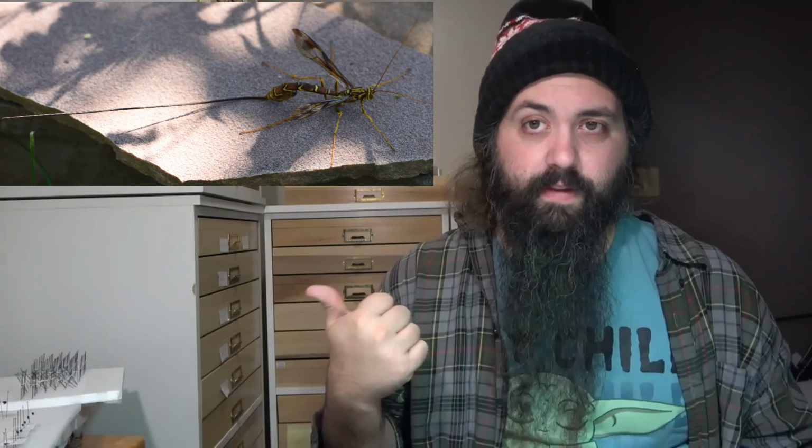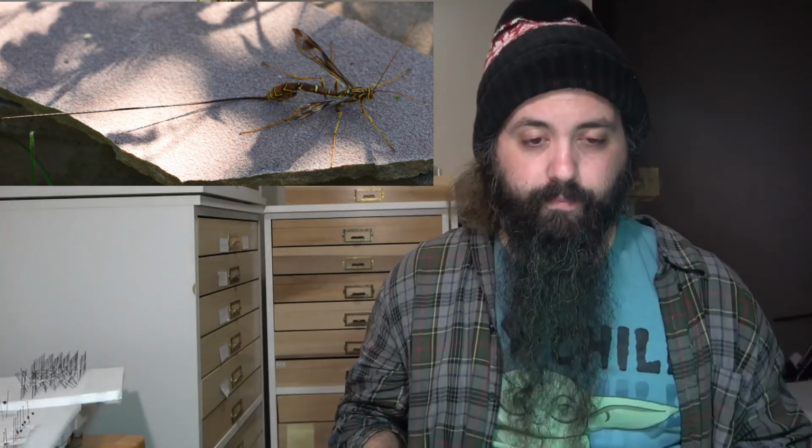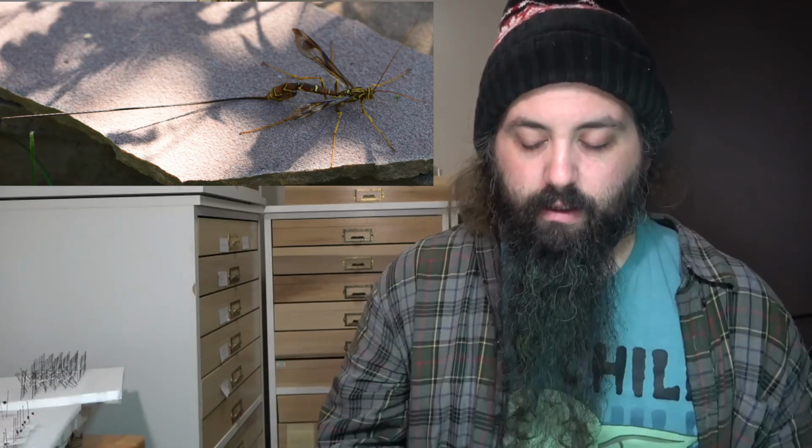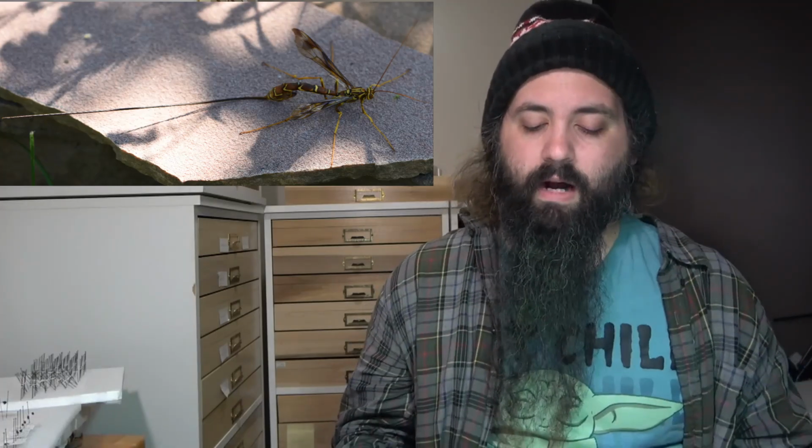But this is a giant ichneumon wasp in the genus Megarhyssa, and these are in the family Ichneumonidae, which specialize in parasitism. Thousands and thousands of species of different wasps in this family, only a few in this specific genus.